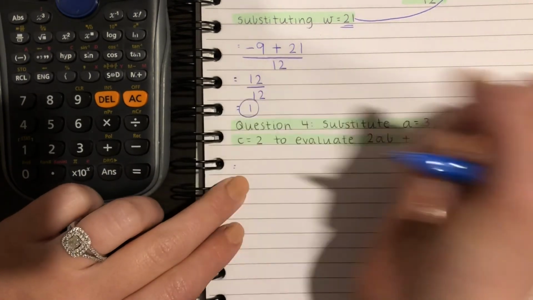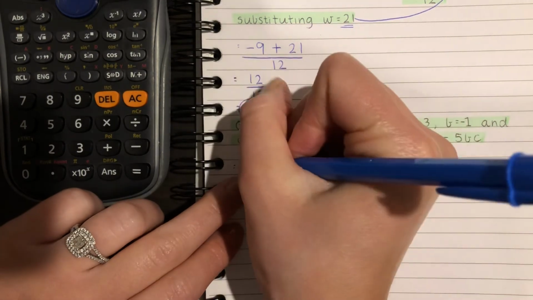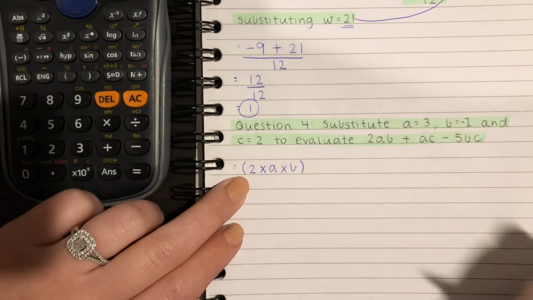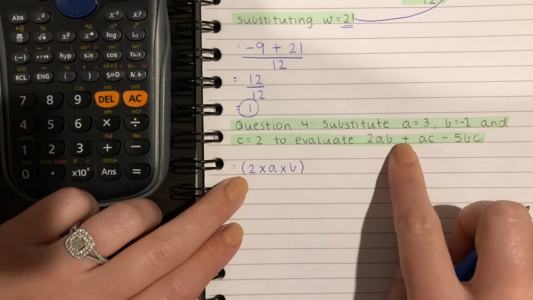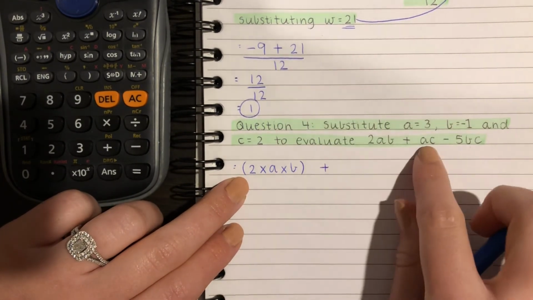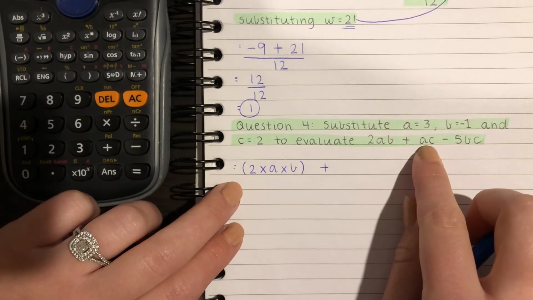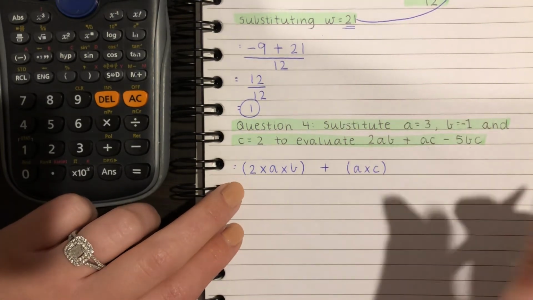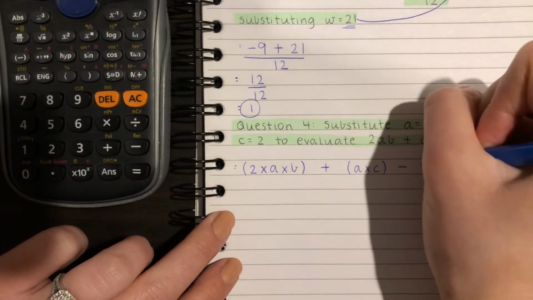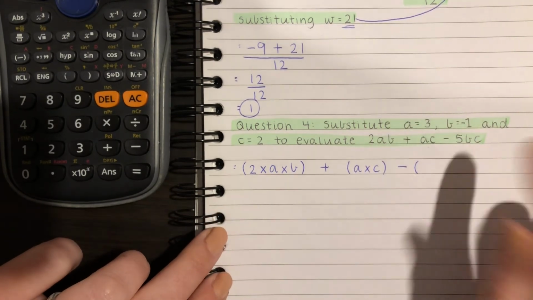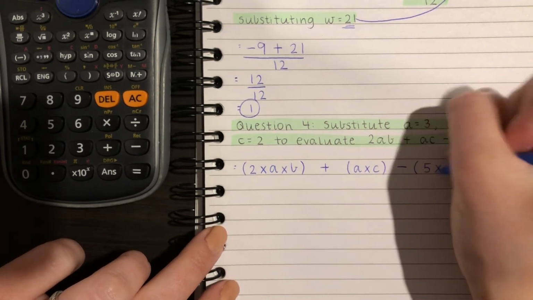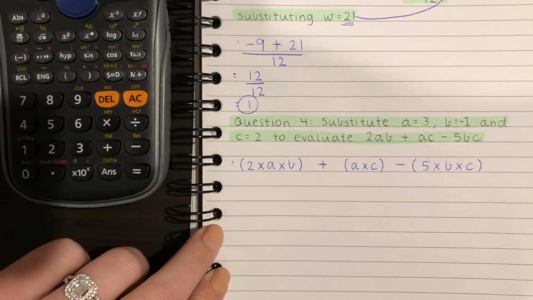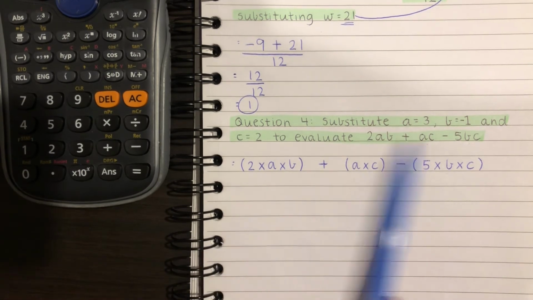So I'll have 2AB is the same as 2 times A times B. Then we have a plus. Then we have AC, so that's the same as A times C. And then we have minus 5BC, which is the same as 5 times B times C.